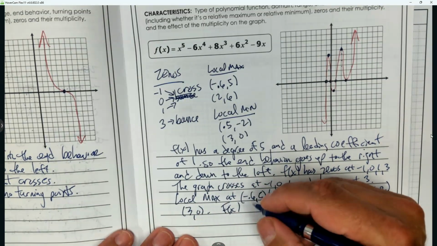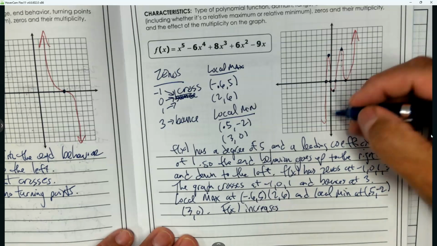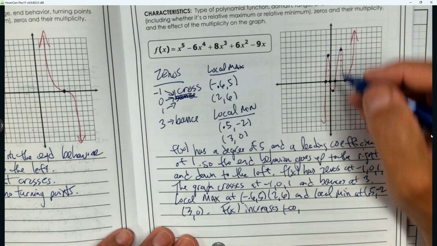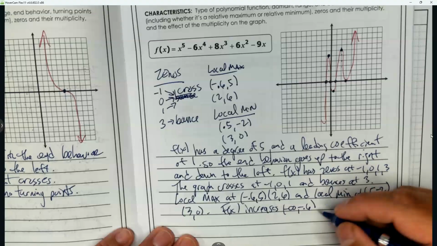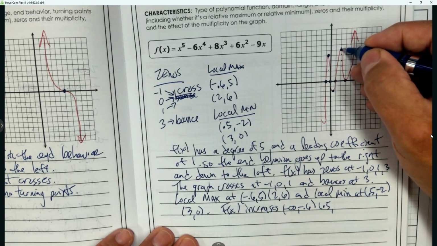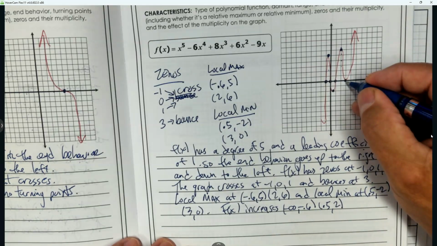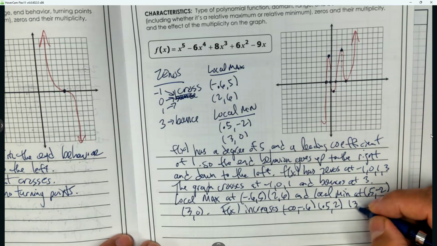F of x increases, and we'll write down the intervals we're doing. So the first graph, it increases to this turning point. It also increases from that turning point up to this turning point. And it increases from this turning point to infinity.